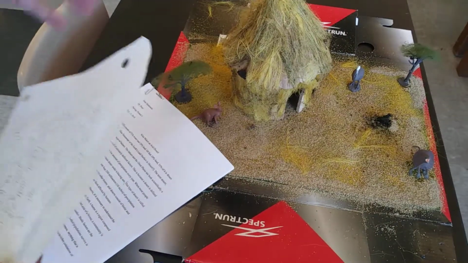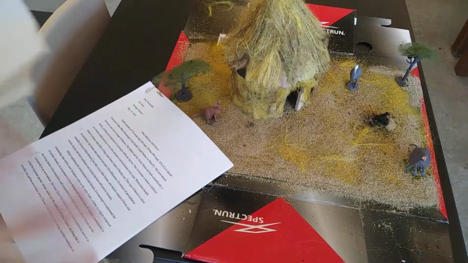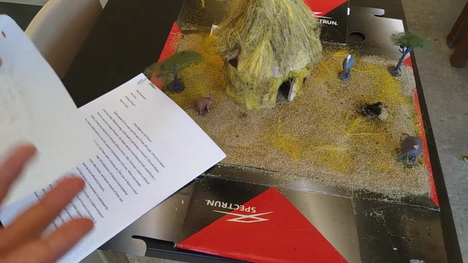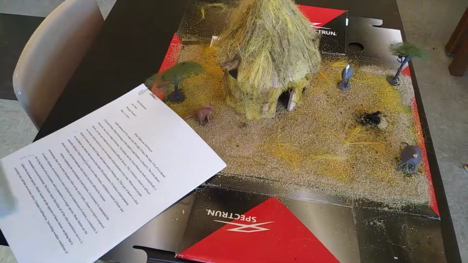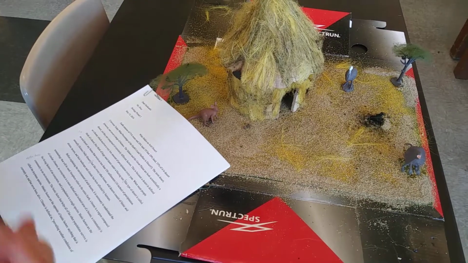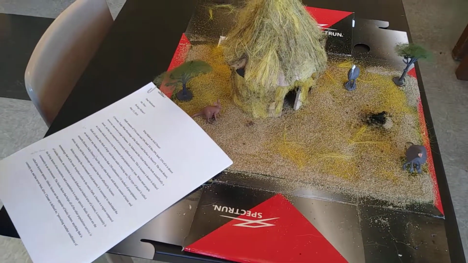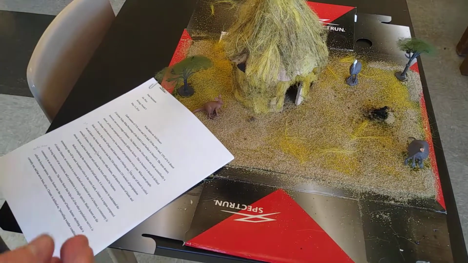For my biome, I did the arid desert, which is described as any area that gets 10 or less inches of precipitation annually, and that precipitation is almost always rain, and every once in a while there will be snow or hail, but it's extremely rare and only happens in the colder months.